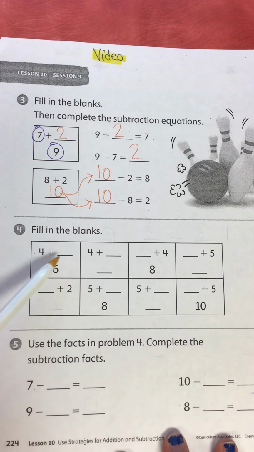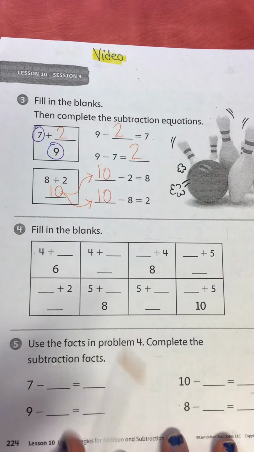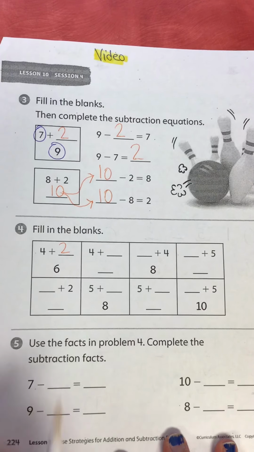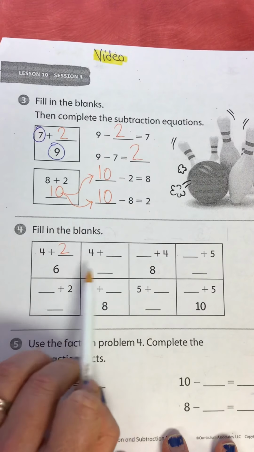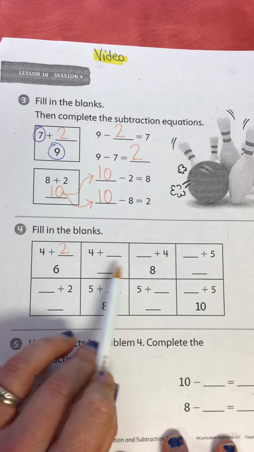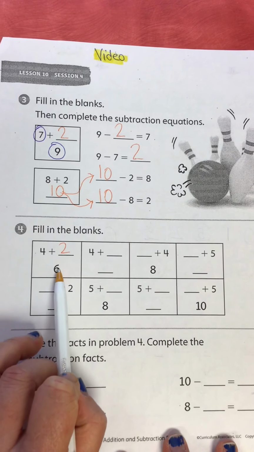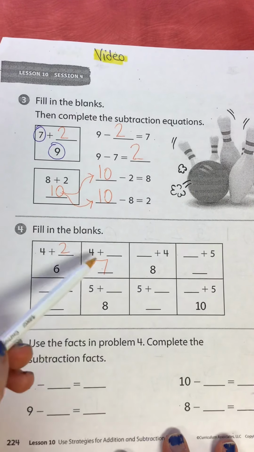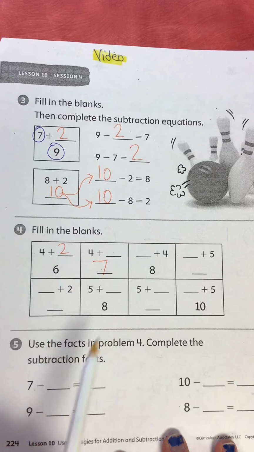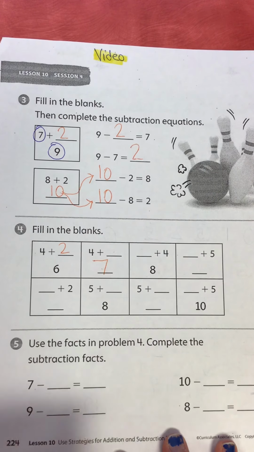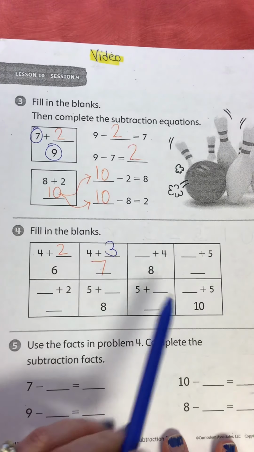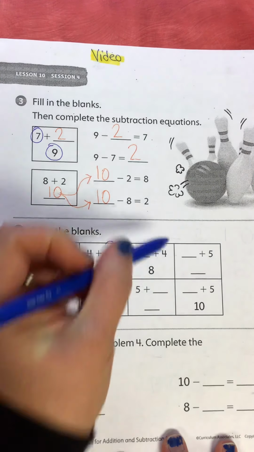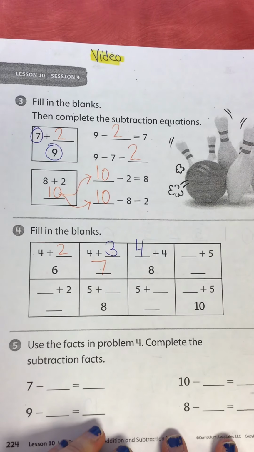4 plus what number equals 6? I hope you're thinking 2. Let's look at our pattern. 6 blank 8. What number comes after 6 but right before 8? I hope you're thinking 6, 7. 6, 7, 8. So 4 plus what number, Evan, equals 7? I hope you're thinking 3. Look at our pattern. 4, 4, and 4. 4 plus 4 equals 8.